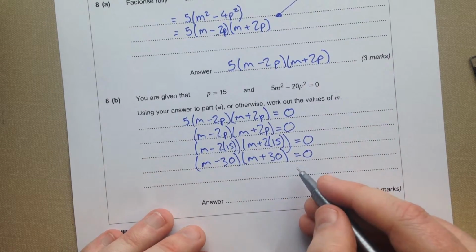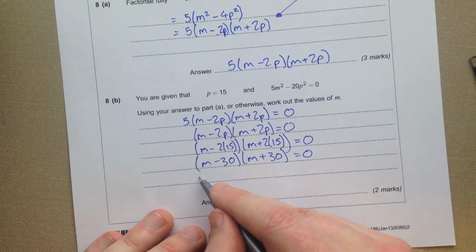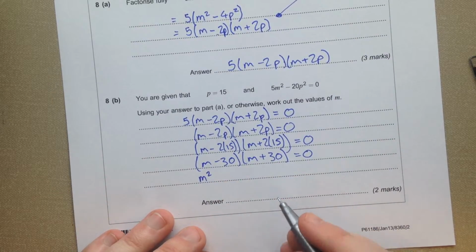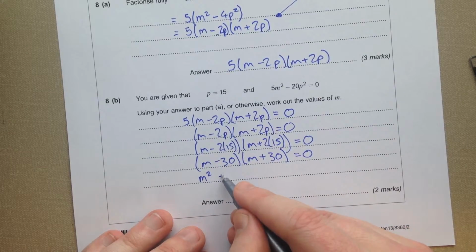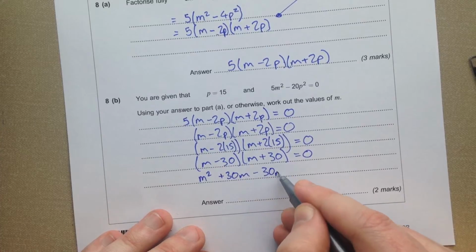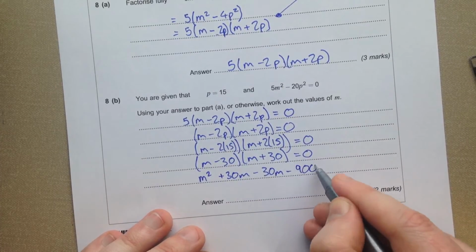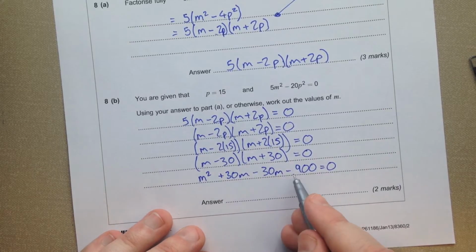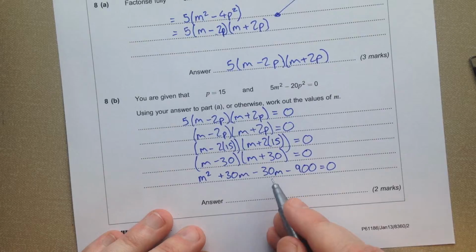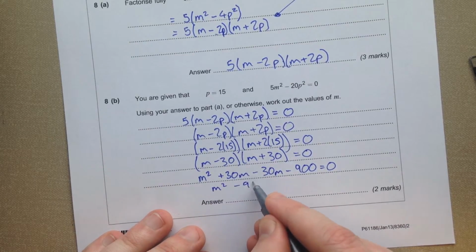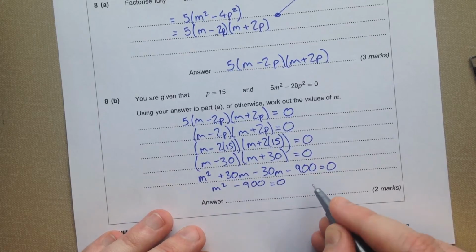So if I multiply that out, I get m squared, plus 30m, minus 30m and minus 900 equals 0. And you'll see that this middle term is going to cancel out. So m squared take away 900 equals 0 is what I'm left with.